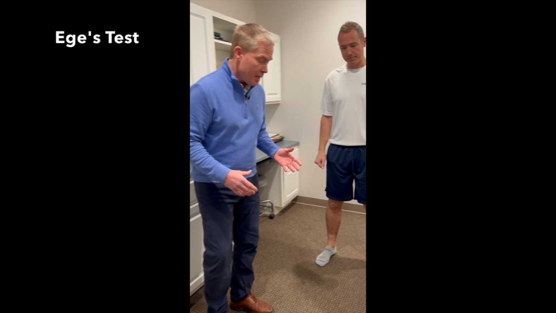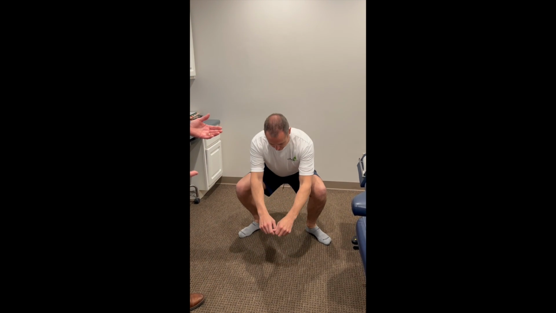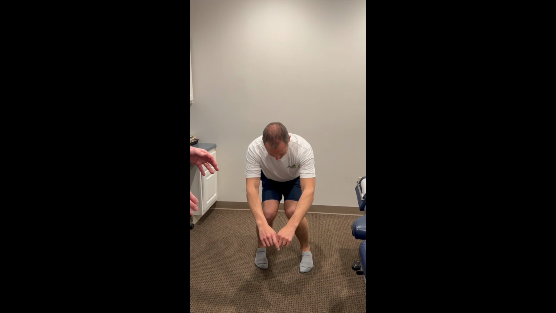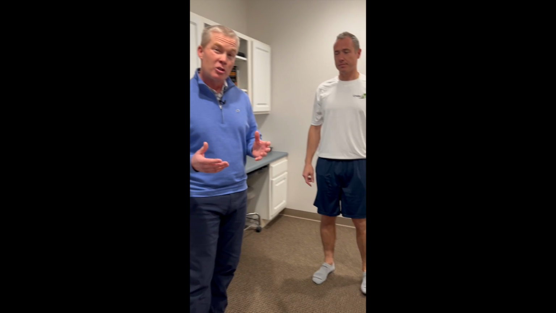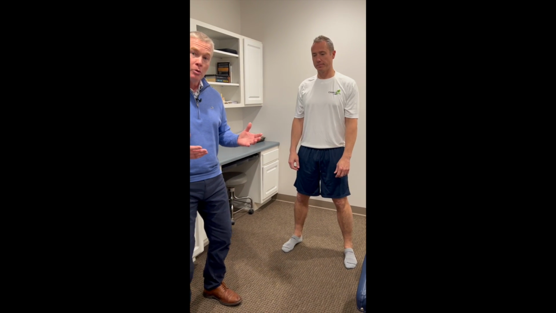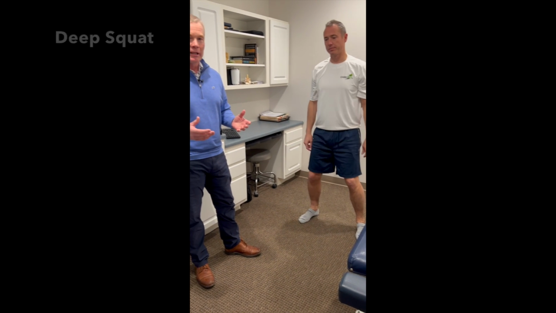The other thing that we can do for this is Ege's test. Now, Ege's test is having that patient completely externally rotate their feet and squat down, and then completely internally rotate their feet and squat down. If there's pain or crepitus, it suggests a medial or lateral meniscus injury, respectively. Now, squatting is one of those things that's very characteristic of a meniscus injury. If we have the patient do a deep squat, a meniscus will typically hurt at the bottom of that squat.